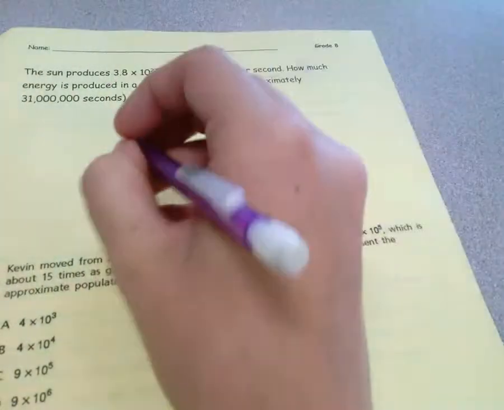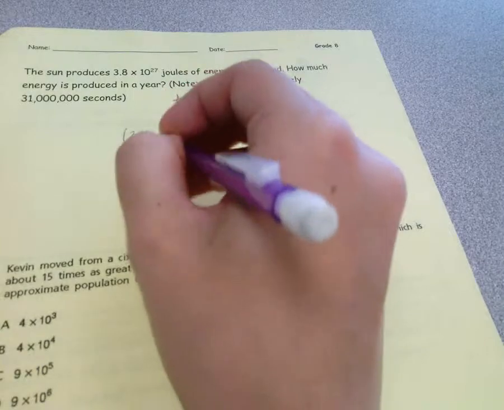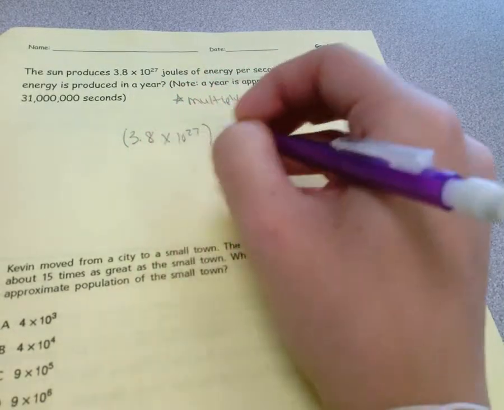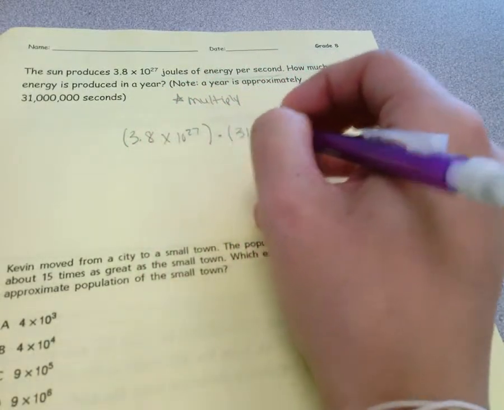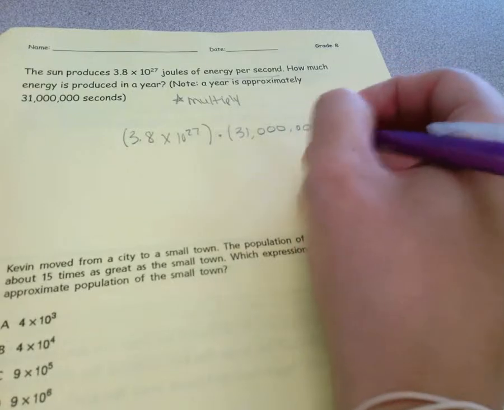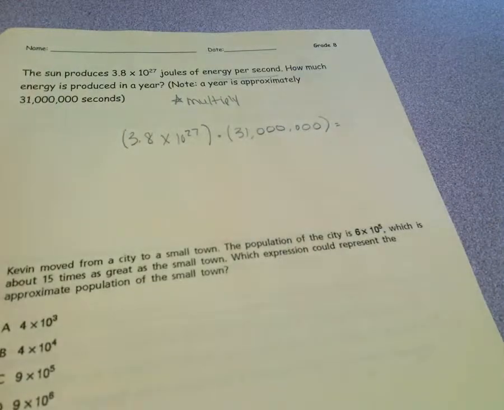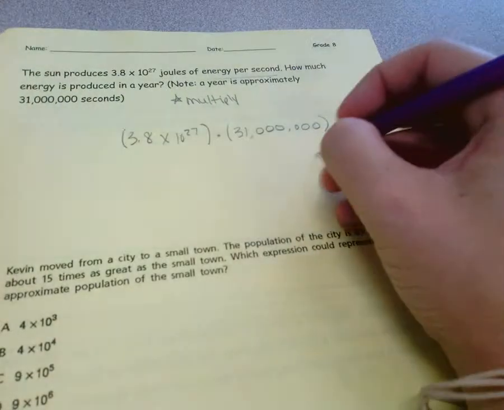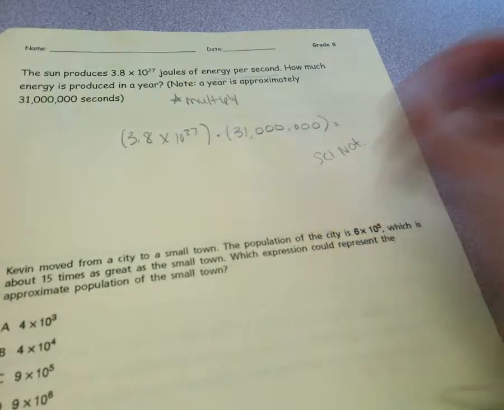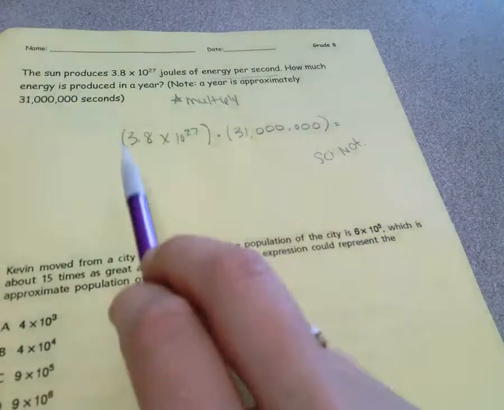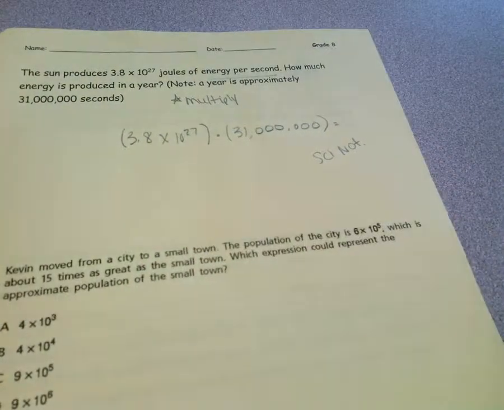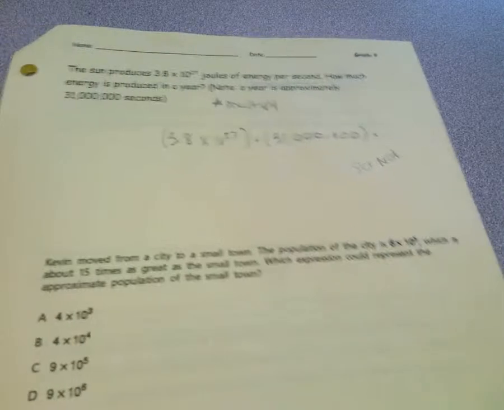So when we're multiplying here, we have 3.8 times 10 to the 27th times, and I'm putting my 31 million in parentheses, just like you will on your calculator, to get your final answer. Again, I want you to write your answer in scientific notation. Okay, so go ahead and pause the video, figure out how much energy is produced in a year, and write it in scientific notation. All right, so now let's take a look at the next one.